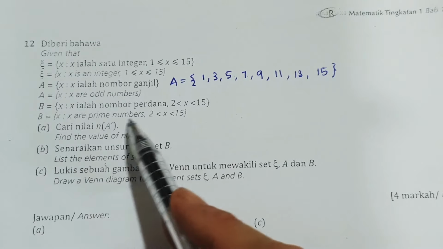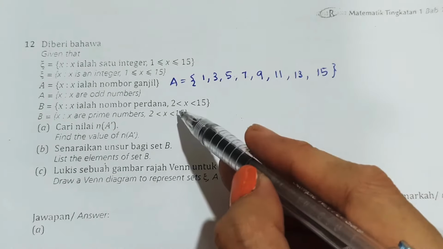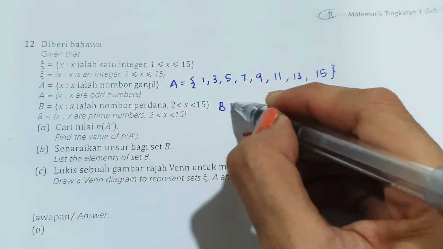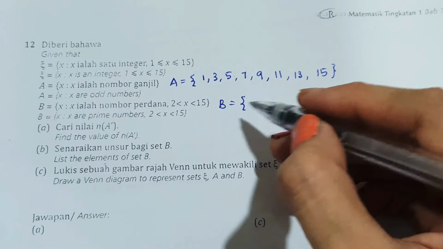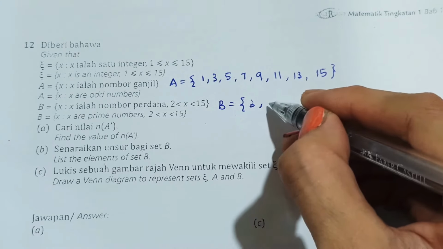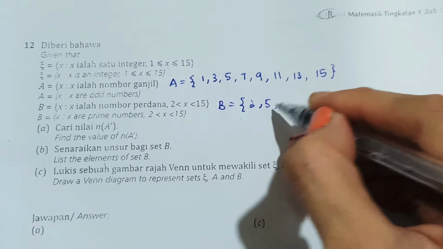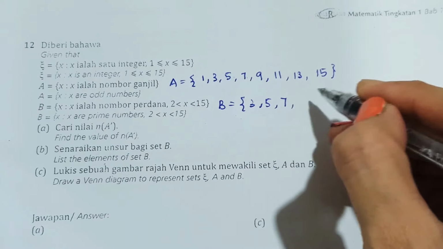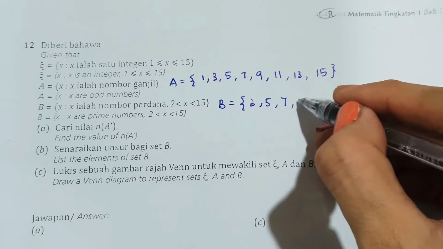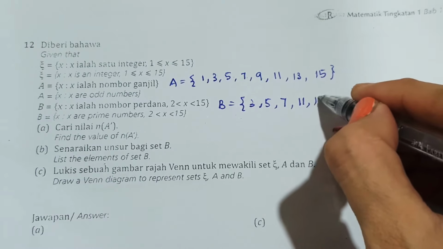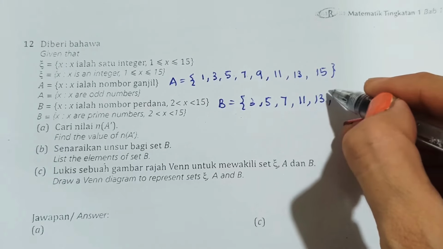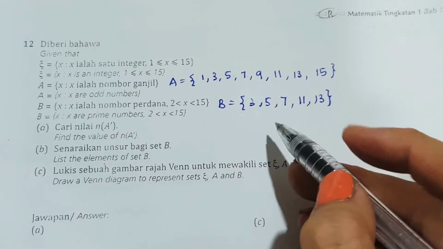And B are the prime numbers in between 2 and 15. Does not include 2, does not include the 15. So let's list out. After 2, the next prime number will be 3. 4 is not. 5, yes. 6 is not. 7, yes. 8 is not. 9 is not. 10 is not. 11, yes. 13, yes. 14 is not. 15 does not include it, and 15 is not prime as well. So our set B is this.